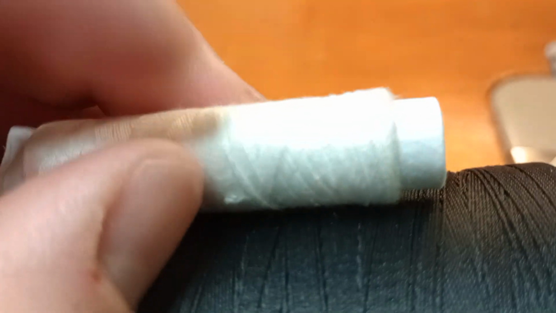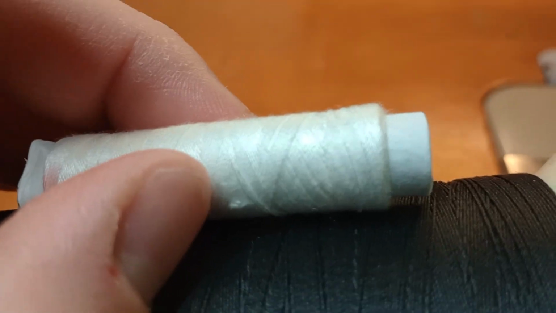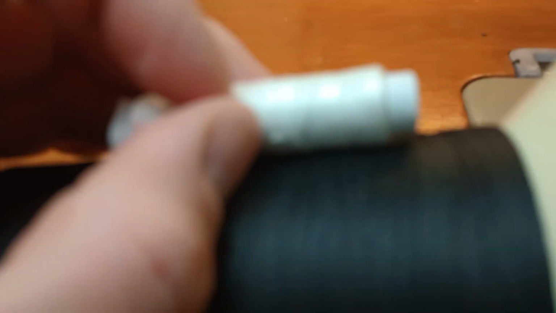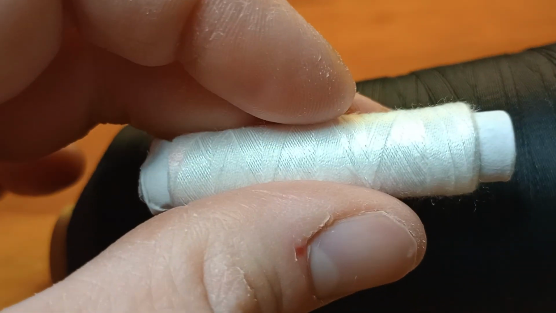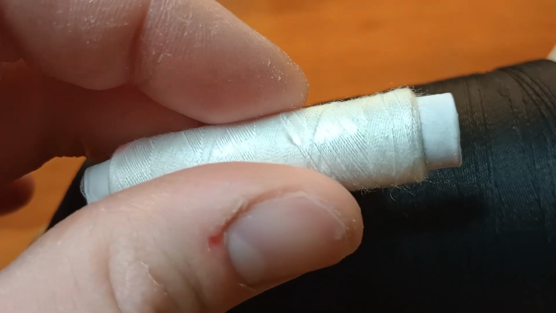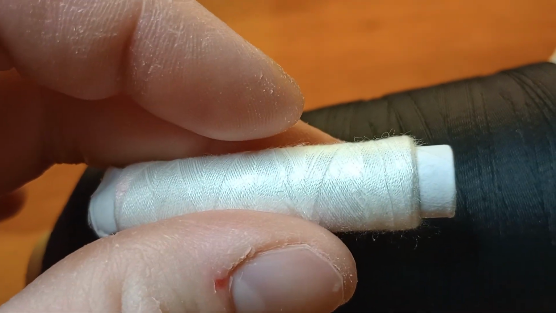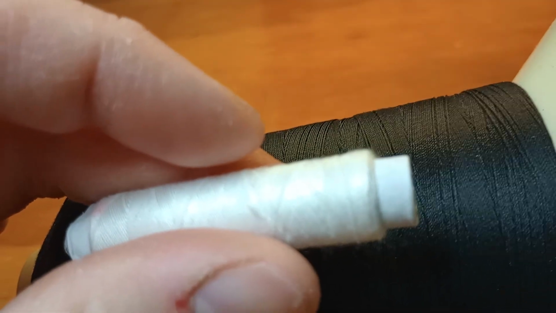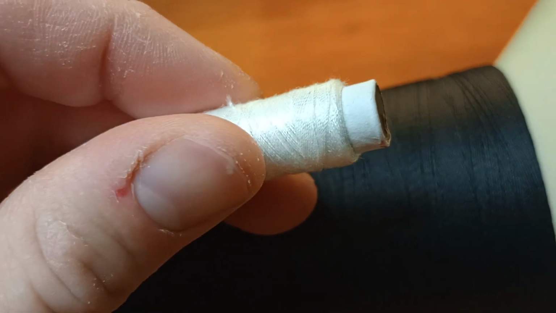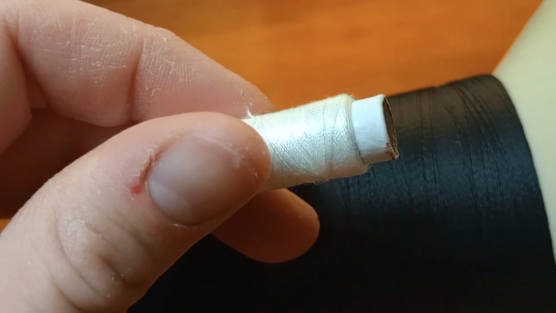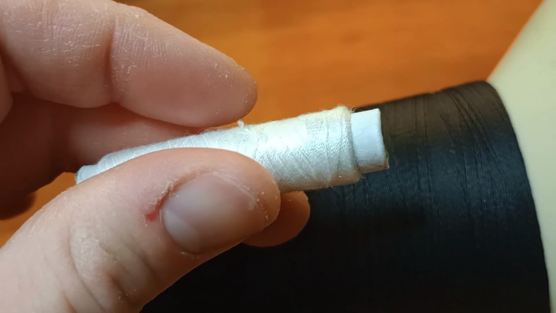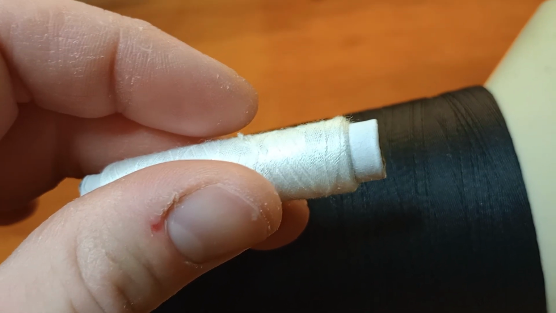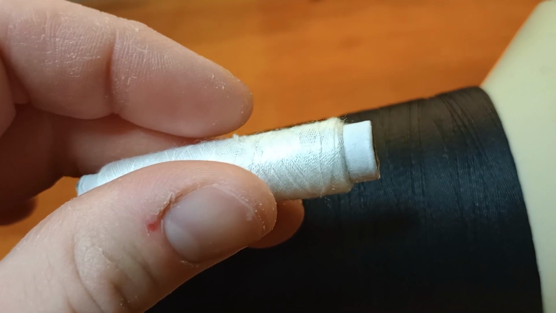Now take a look at the stranded or stapled thread. You see that? Come on, focus. Do you see that in contrast? You see how hairy it is? You see all those strands poking out? Those strands mean that it's a natural fiber. You see those with natural fibers.